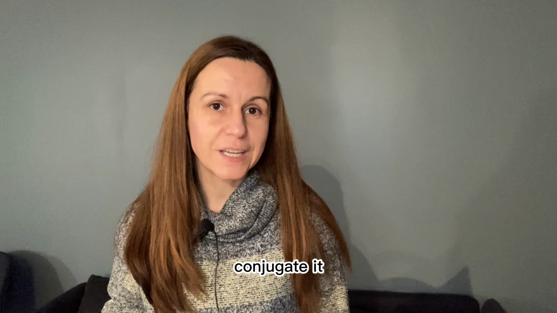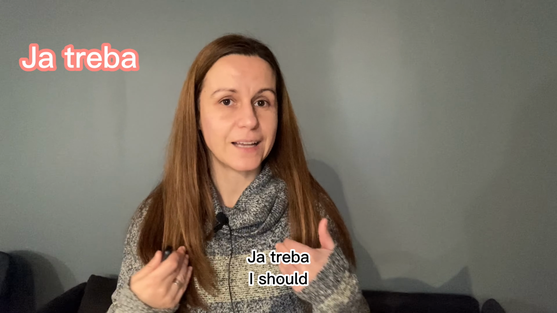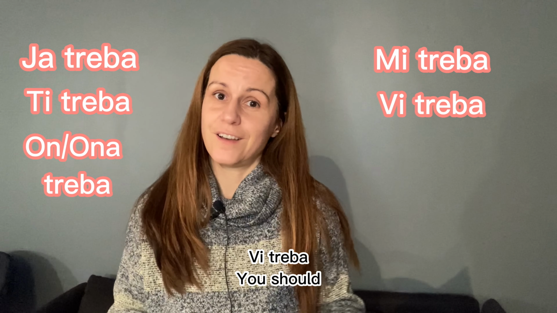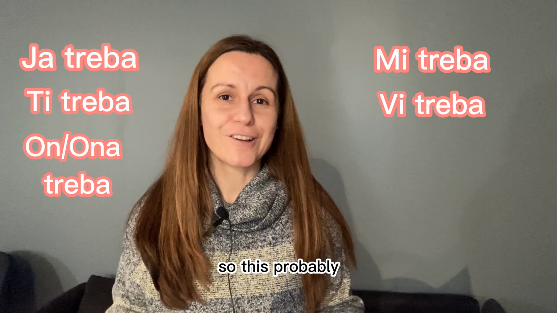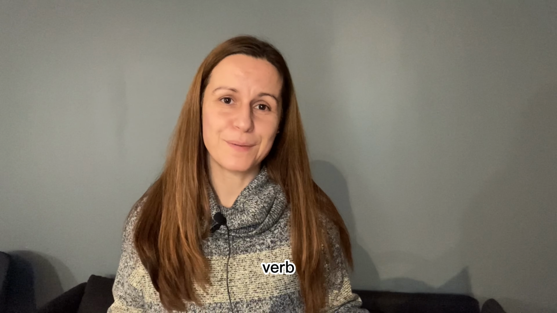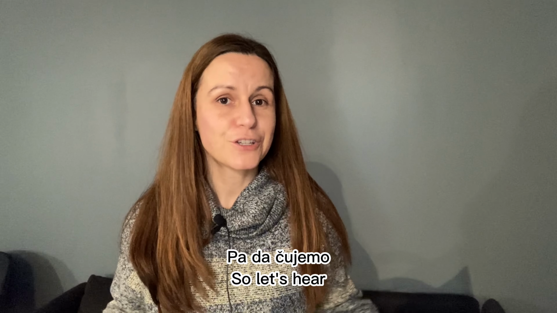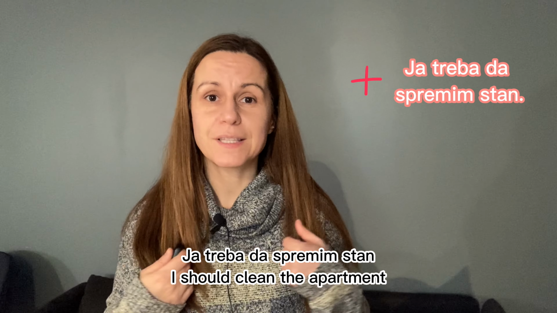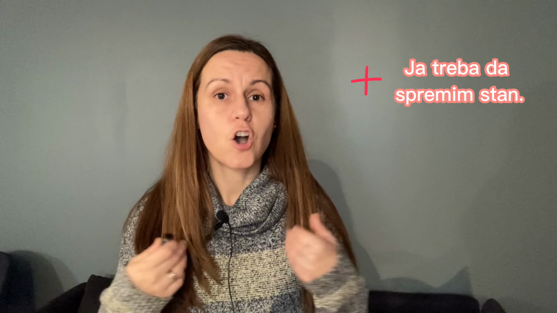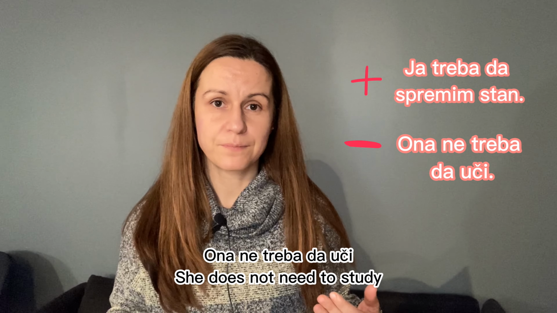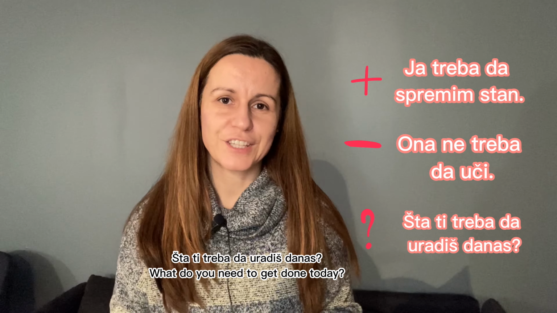So when we conjugate it, it sounds like this. Ja treba, ti treba. On, ona treba. Mi treba, vi treba. Oni treba. So this probably makes it the easiest verb in Serbian language. This is also a modal verb, pa da čujemo primjere. Ja treba da spremim stan. Ona ne treba da uči. Šta ti treba da uradiš danas?